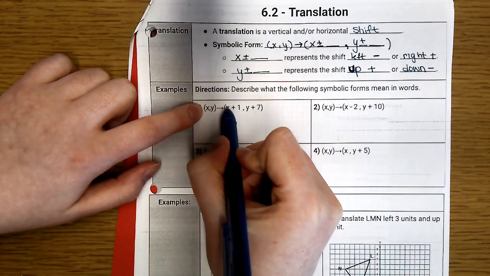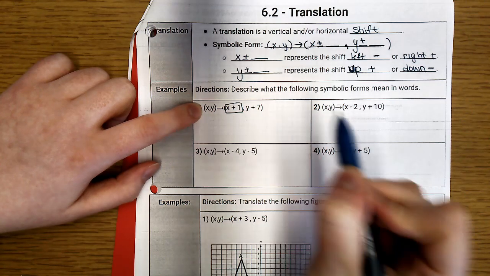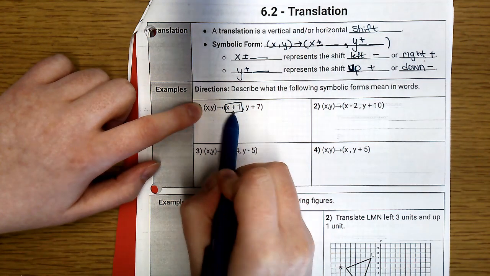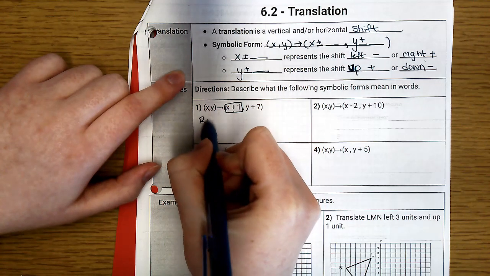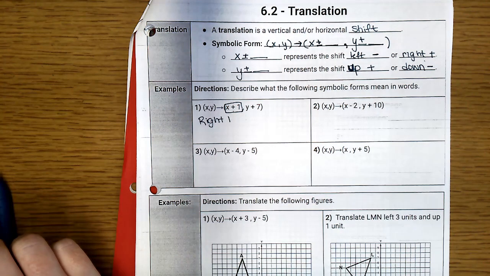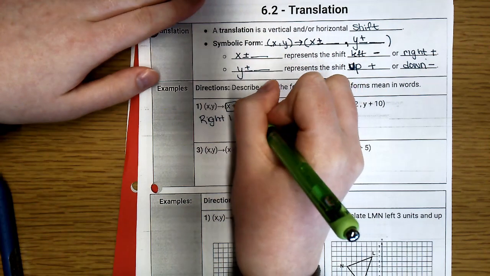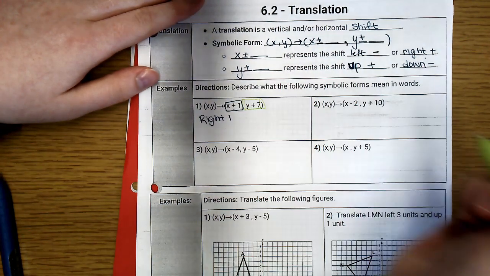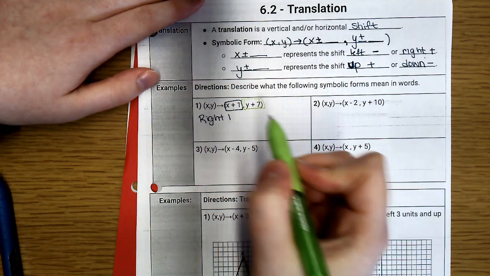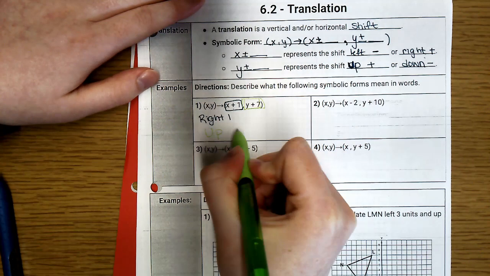So when I have this, x plus 1, the x controls left and right. So if I'm adding 1, I'm going to go right 1. And if I have plus 7 for the y, that means y controls up and down, plus is up, so I'm going to go up 7.